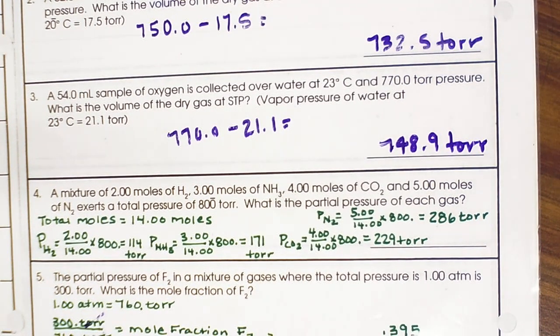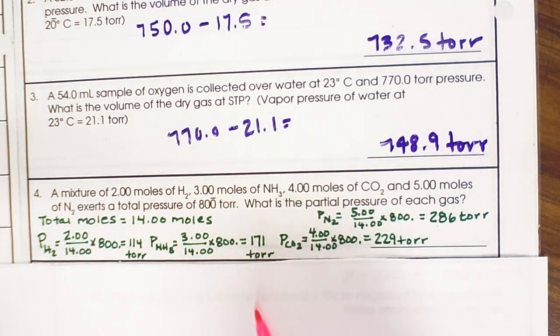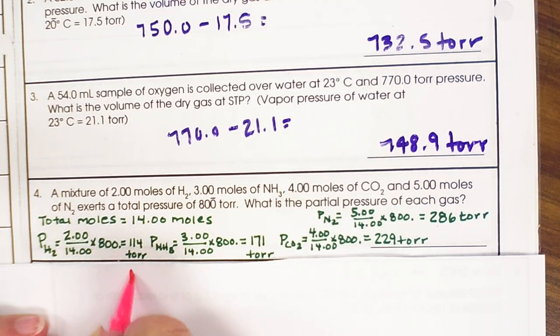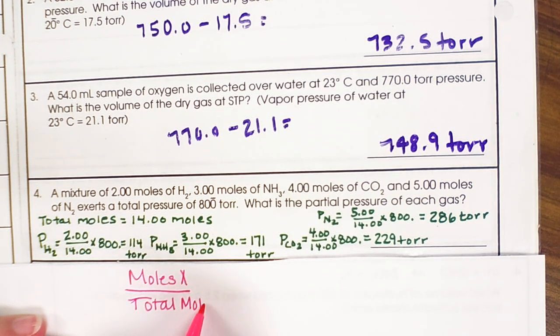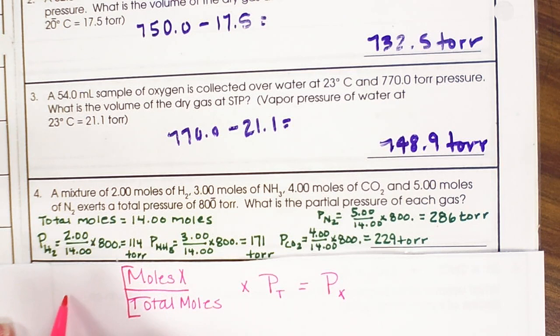Now, in problem number 4, there are 2 equations that you want to pay attention to. The first equation, and I did this online if you looked at the problems, is the moles of X over the total moles times the total pressure is equal to the pressure of gas X. This is called the mole fraction.